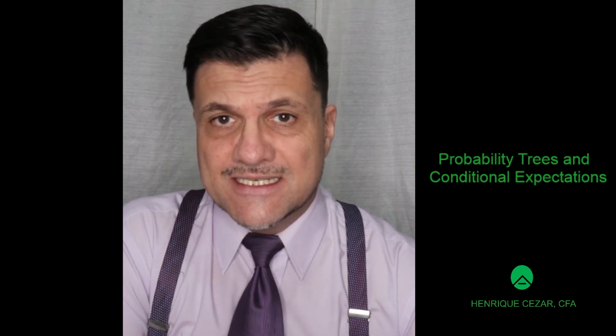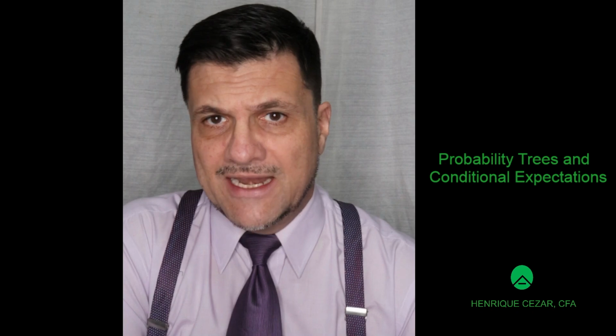However, here we're going to focus on probability trees and conditional expectations to solve business problems or to assess some kind of returns or price of an asset. So that's why you're going to be using probability trees in financial analysis.